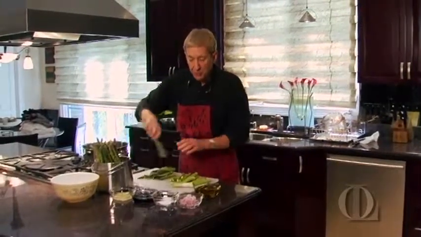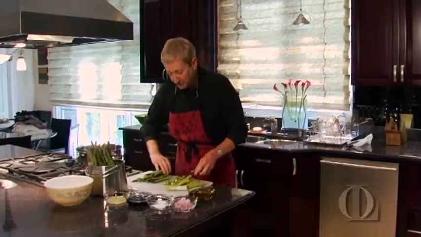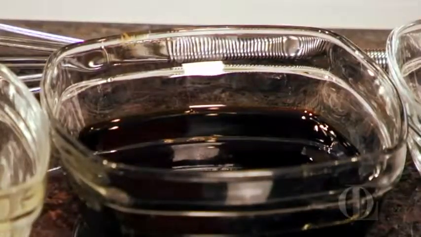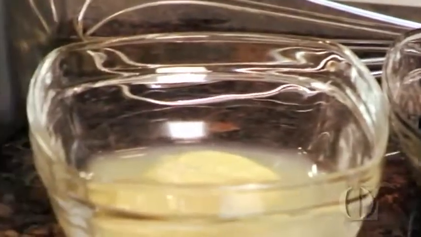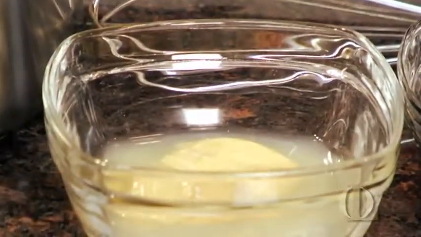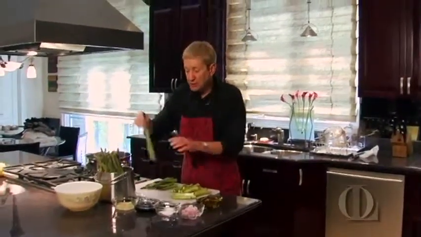Then I've got some salt over here. The black is balsamic vinegar. And then over here, I've got some lemon juice and Dijon mustard. If you can't find Dijon mustard, any golden mustard would work well, but Dijon's got just a nice blend of spices and it works really well with the recipe.